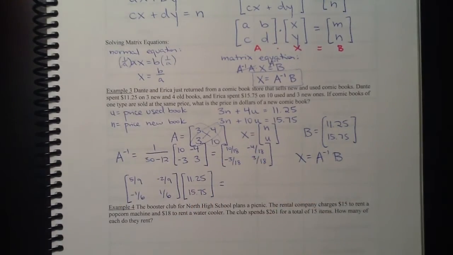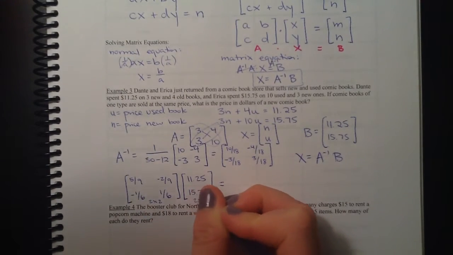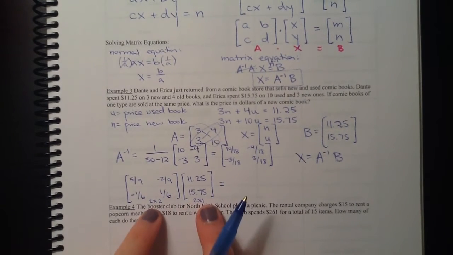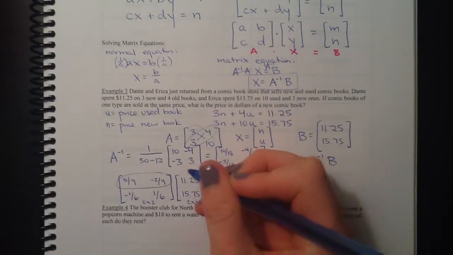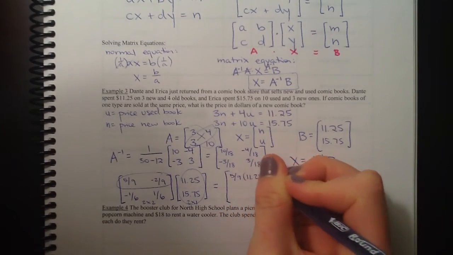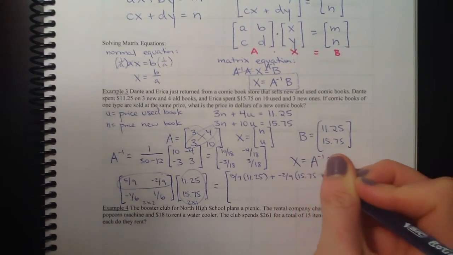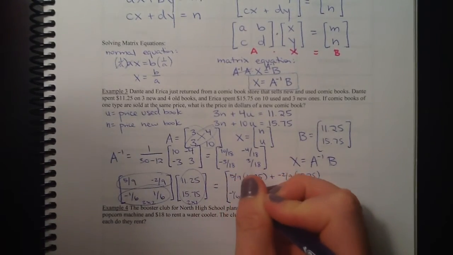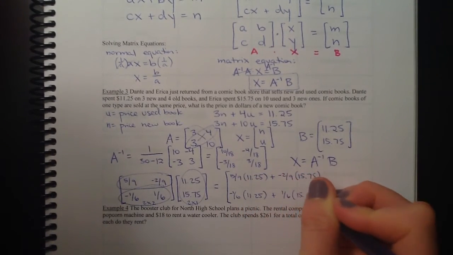Okay, so we're going to multiply these together. So this one right here is a 2 by 2, and this one is a 2 by 1. So I know for sure my answer is going to be a 2 by 1. The insides match, I can look at the outside dimensions. Okay, so first row, first column, so I multiply 5/9 times 11.25 plus -2/9 times 15.75. And then second row, only column right here, -1/6 times 11.25 plus +1/6 times 15.75.